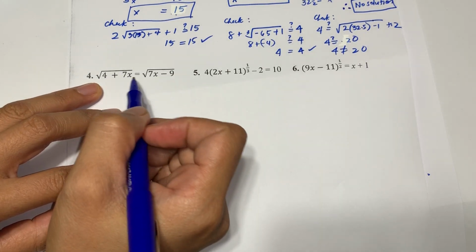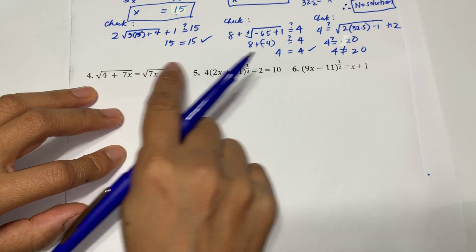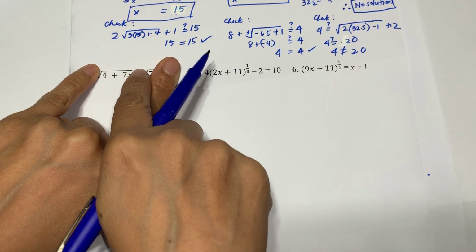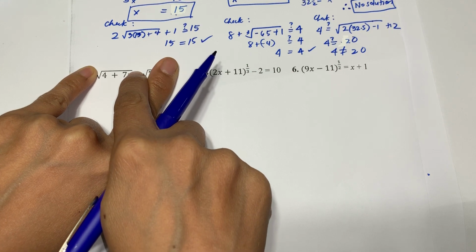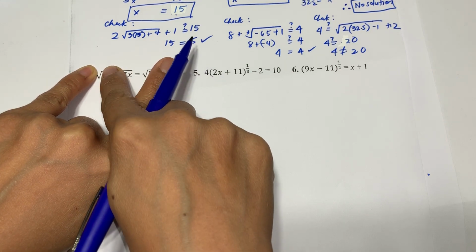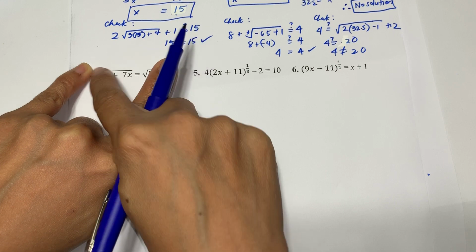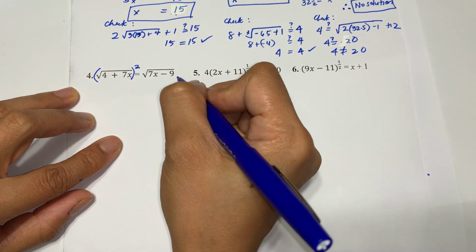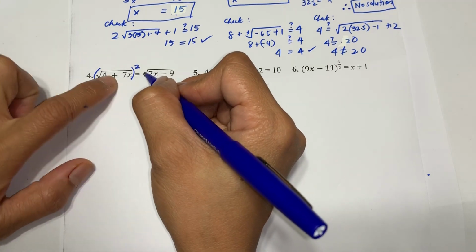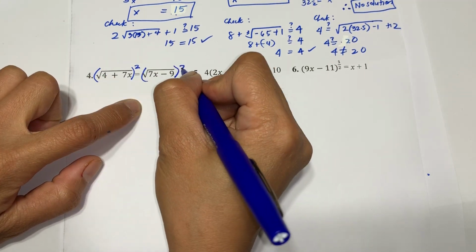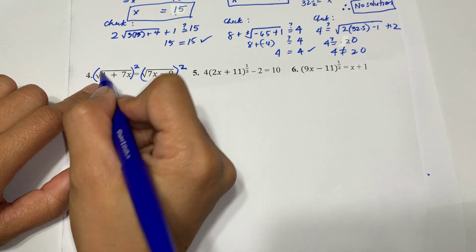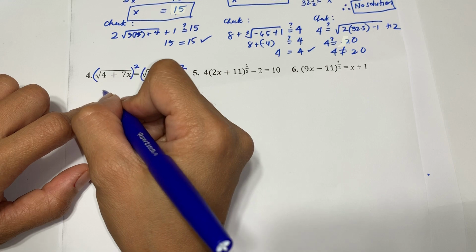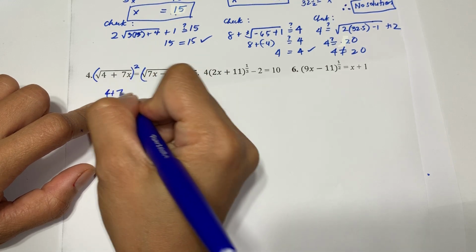Here, there's 2 radicals, so you work with one at a time. So you can work with the one on the right or the one on the left. So make sure there's nothing outside. There's nothing outside here. So we can get rid of this one by squaring both sides. If you square this, you have to do what you did on the left to the right side. So the square and square roots cancel out, so you're left with 4 plus 7x on the left.